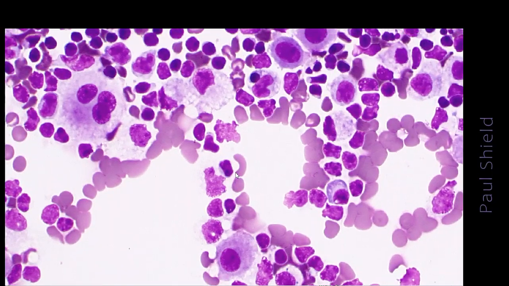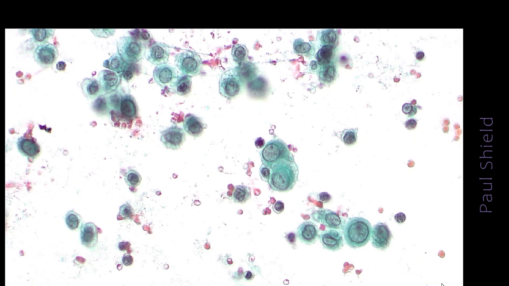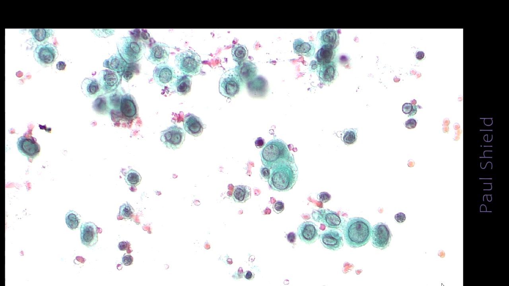There is binucleation. This is a classic mesothelial arrangement, where you have two cells together with a little window in between them. See that paler area? That's formed because the cells have such long microvilli that are keeping them apart. This is a Pap stain, and you can see the same features on this. So these are mesothelial cells.